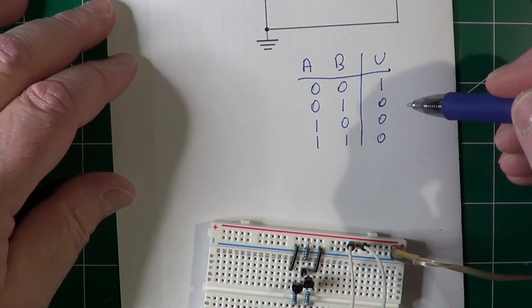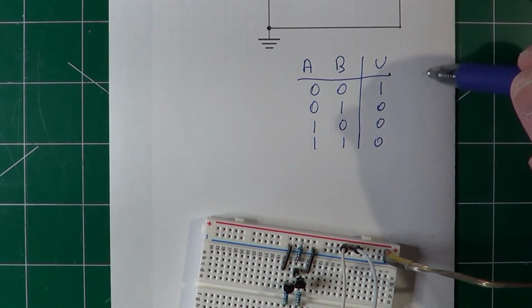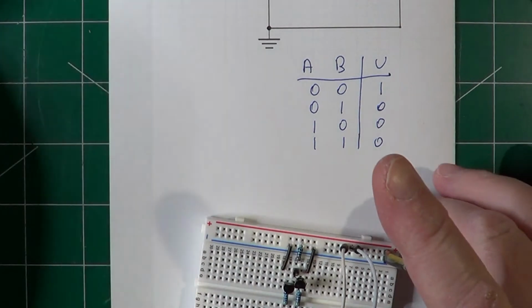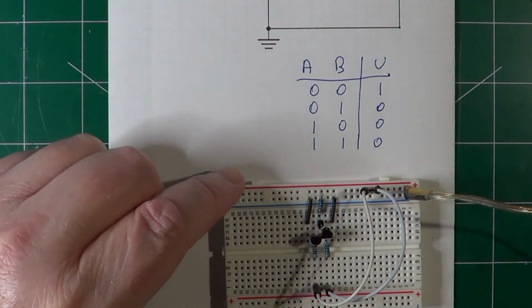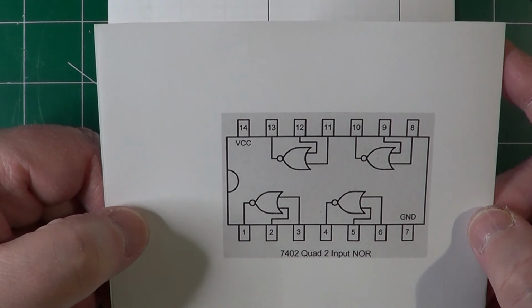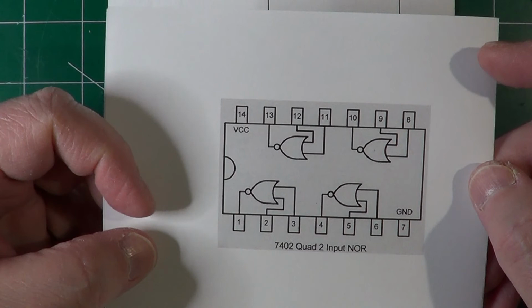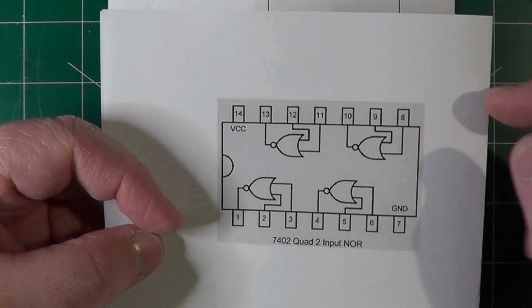And so this truth table reflects exactly the one that we determined by examining the circuit, which tells us that this is actually the implementation of a NOR gate. Here is the pinout of an IC that provides 4 of these NOR gates, an SN7402. Of course, it works like the ones we have already examined.